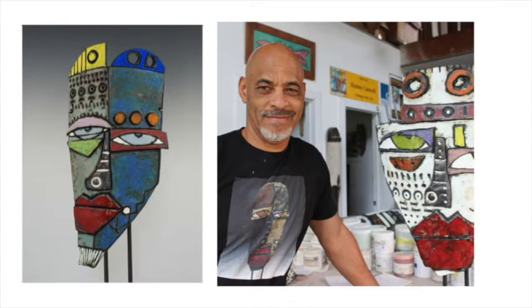See what shapes you can pick out on the face. Do you see an oval? Do you see a rectangle? Do you see a trapezoid? What shapes do you see? And what shapes could we use to create our own Cantrell-inspired masks?